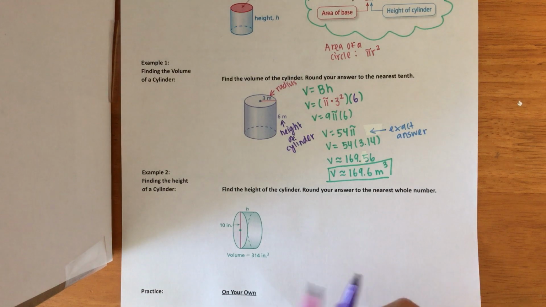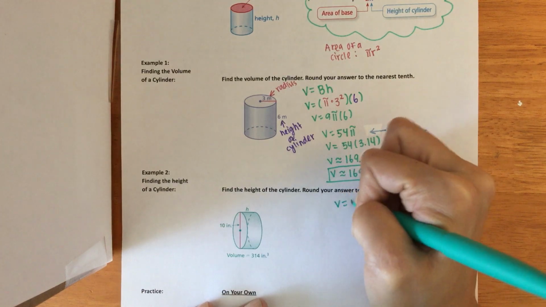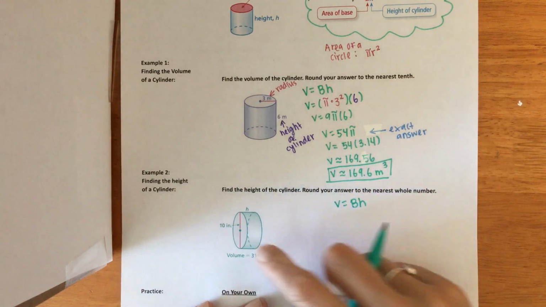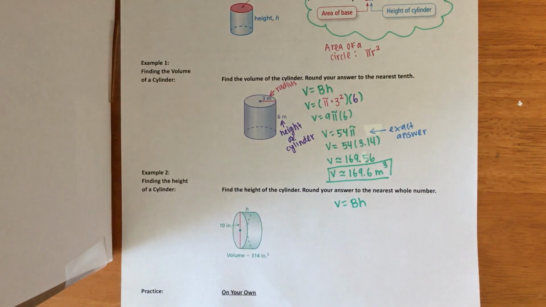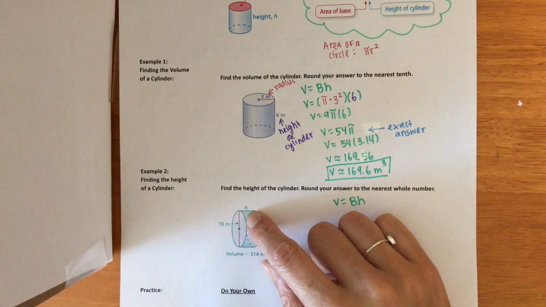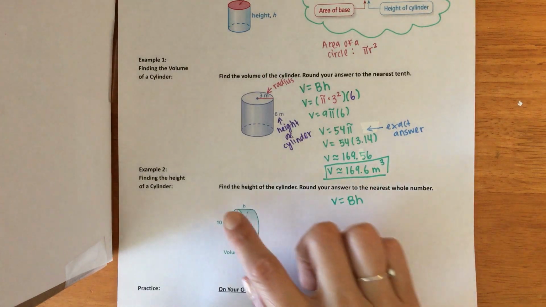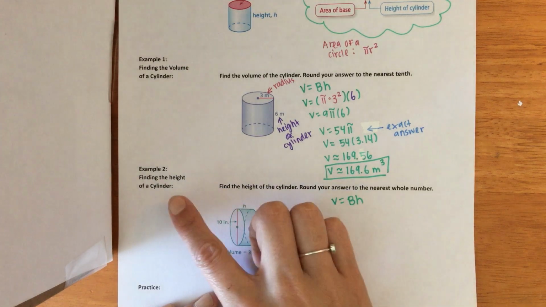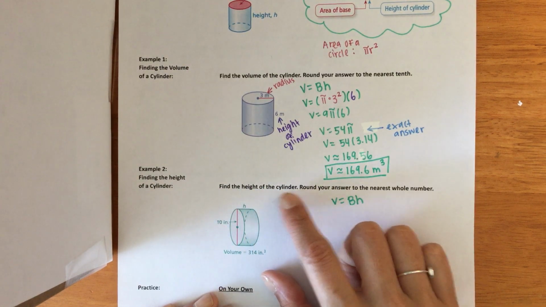So I know my formula is volume equals area of the base times the height. I know that the area of this base is a circle, and I know that this is going to be the height of our cylinder. But what's kind of interesting, guys, is we're not finding the volume. I'm mistaken. We're finding the height of the cylinder. So the height of the cylinder is h.